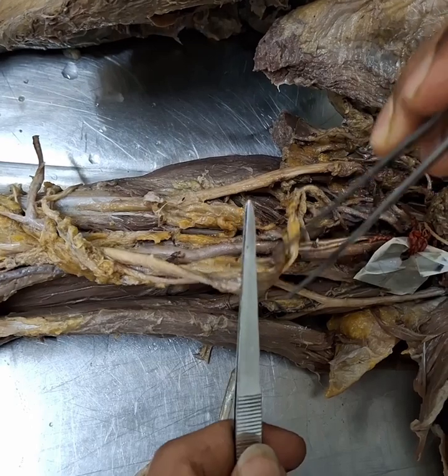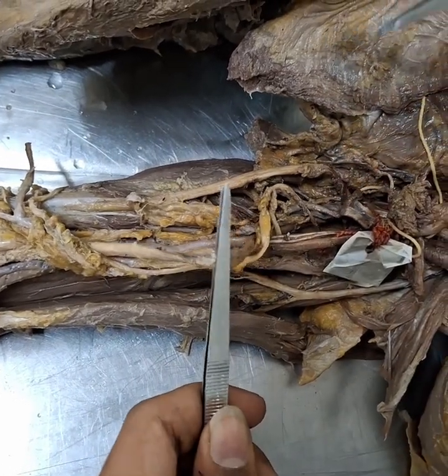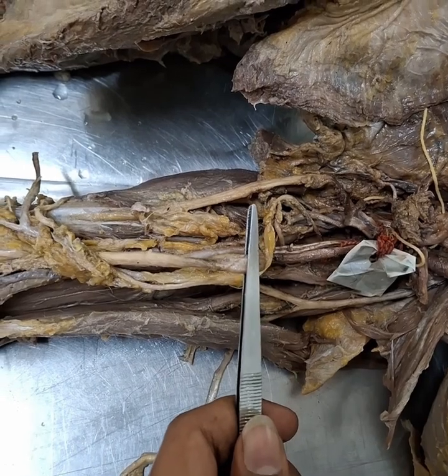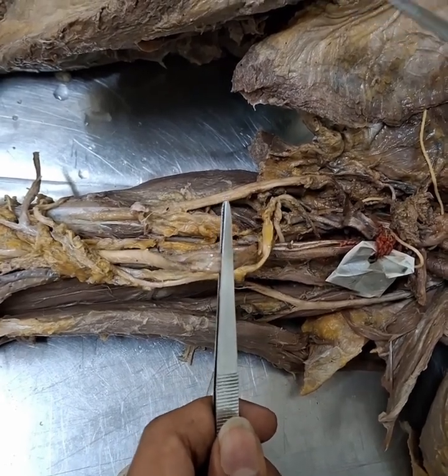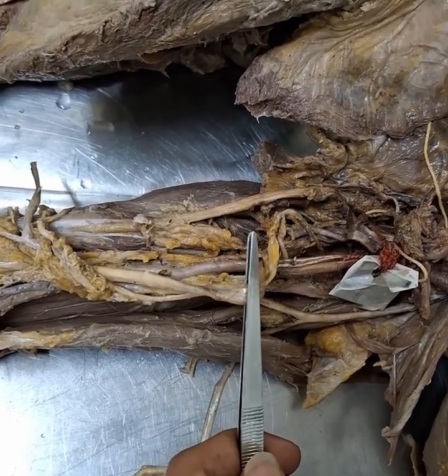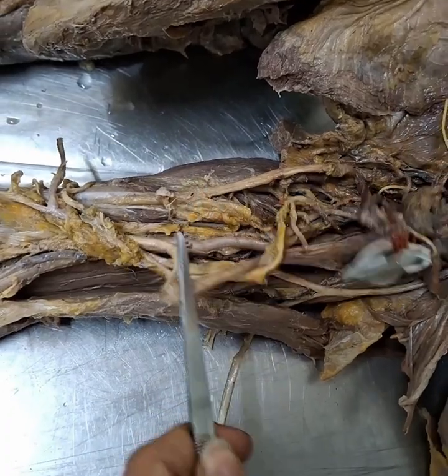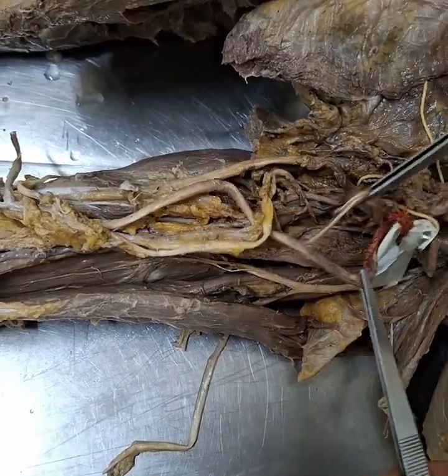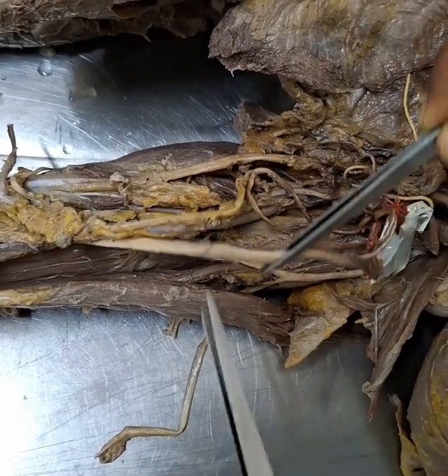This is the median nerve. It is formed by two roots, one from the lateral cord and one from the medial cord: the lateral root of the median nerve from the lateral cord and the medial root of the median nerve from the medial cord. They join to form the median nerve. These are the two branches, and this is the median nerve.